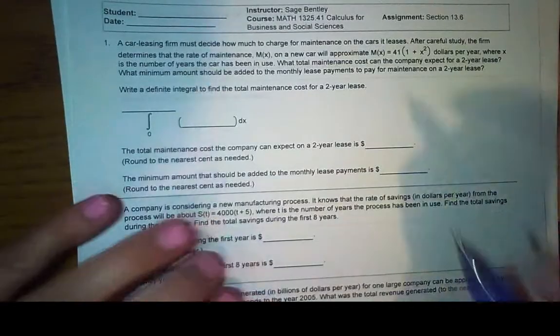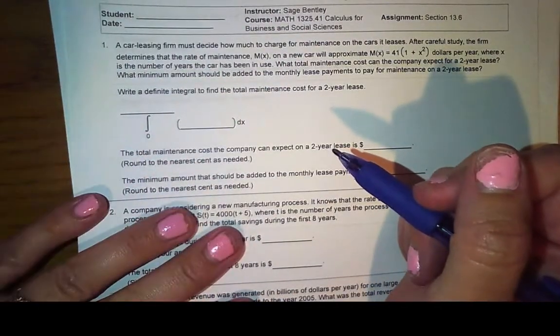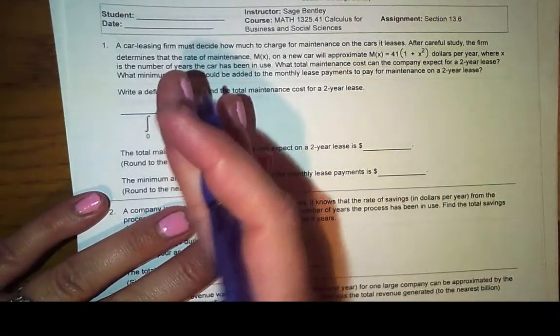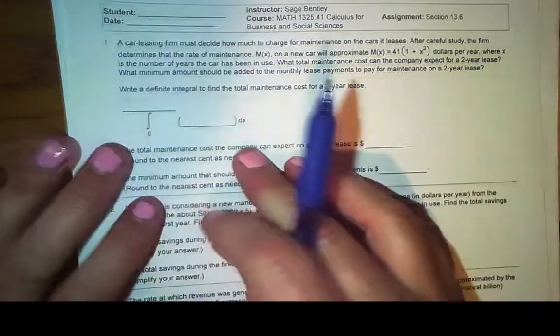All right, you have 6 whole problems for this section, and they can all be done on your calculator like we did on the last section. So I'm just going to help you set them up.